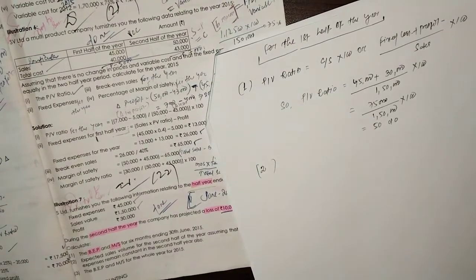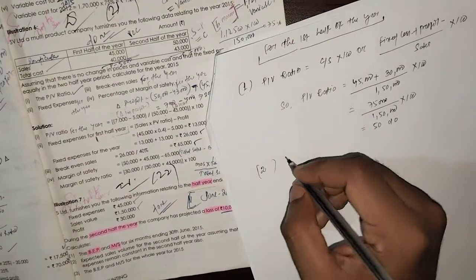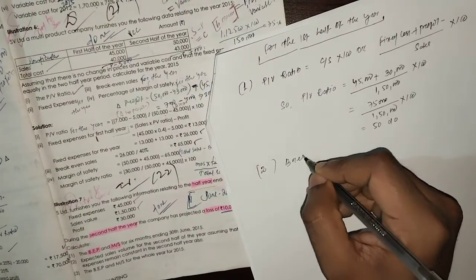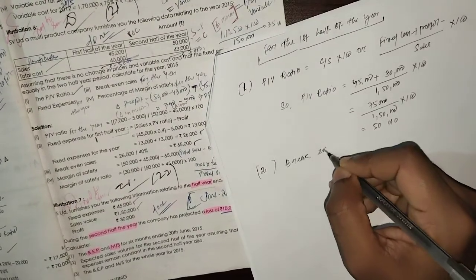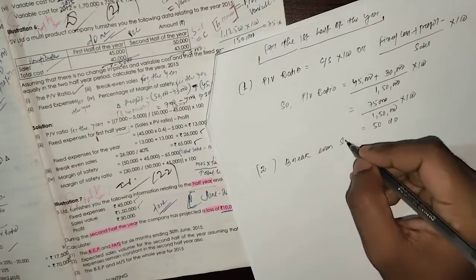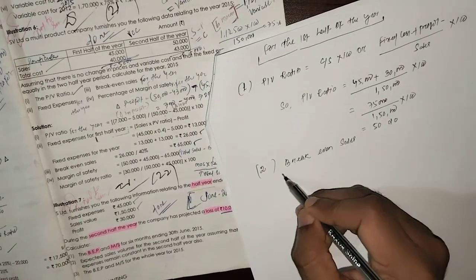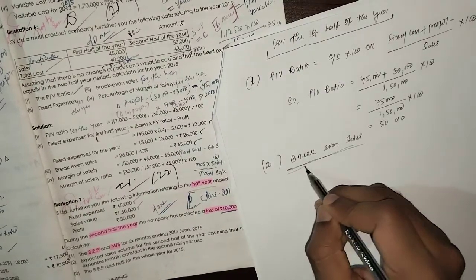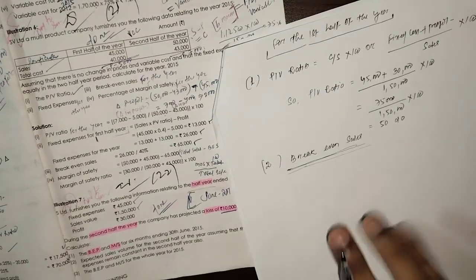Now we have to calculate the break-even sales as per the question. So sir, what is the formula of break-even sales?